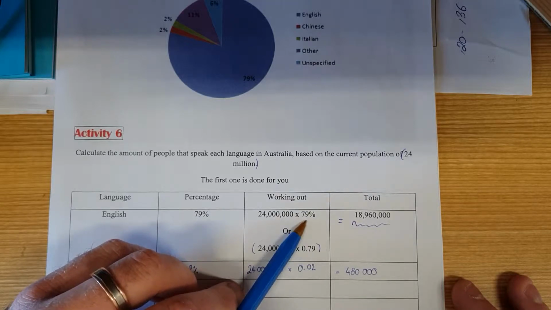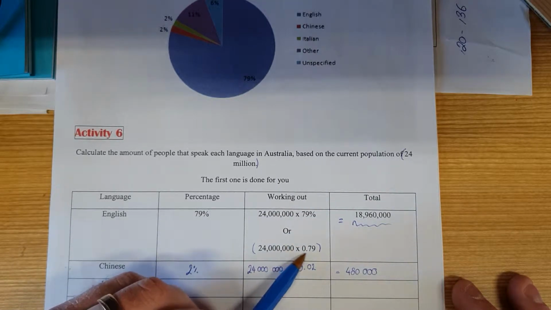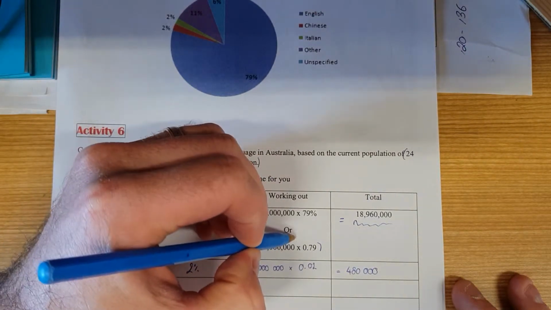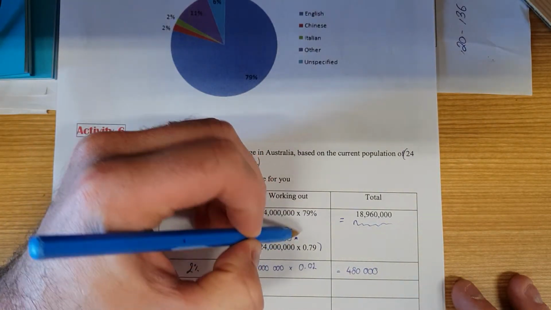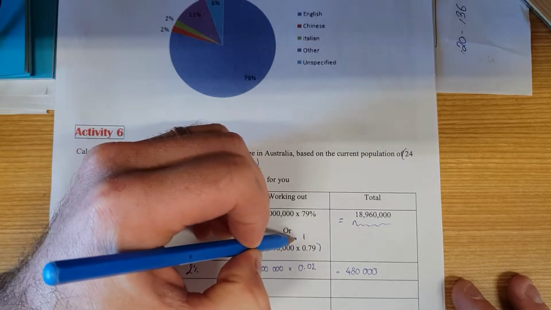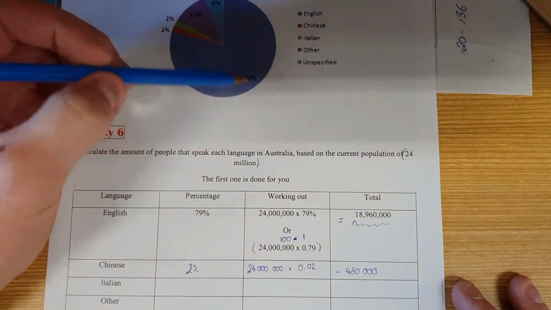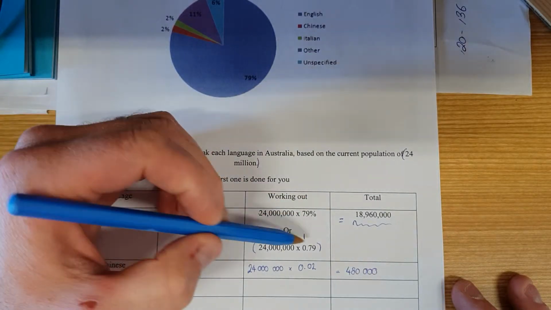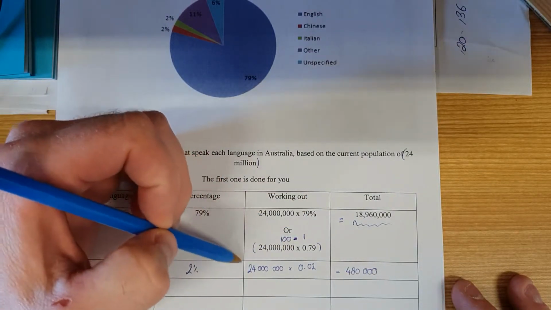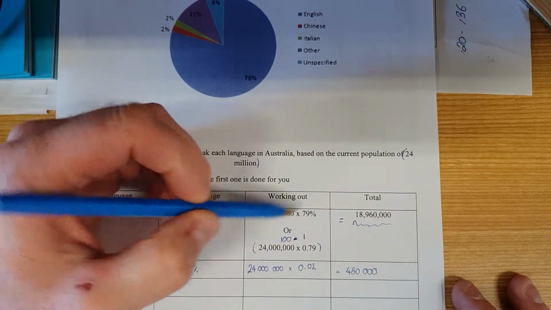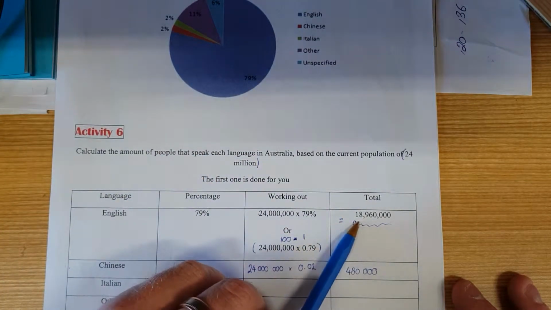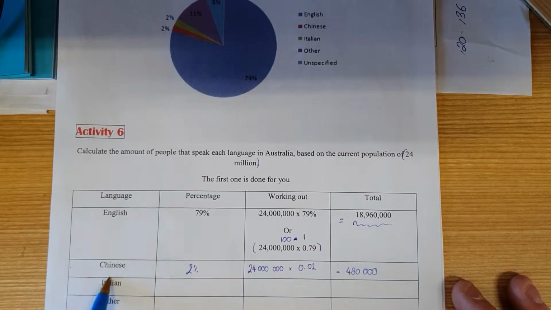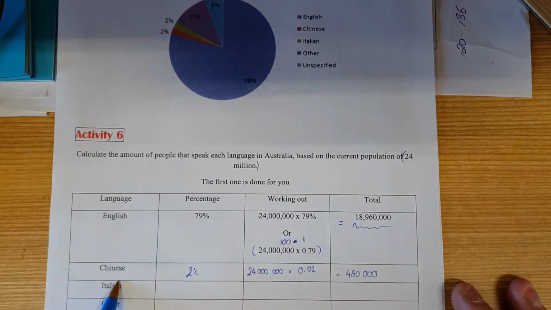Now 79% represented as a decimal is 0.79. 100%, which is the 24 million, is represented as 1. So 100% of 24 million would be 24 million times 1, but 79% would be 24 million times 0.79, which gives us an answer of 18,960,000.